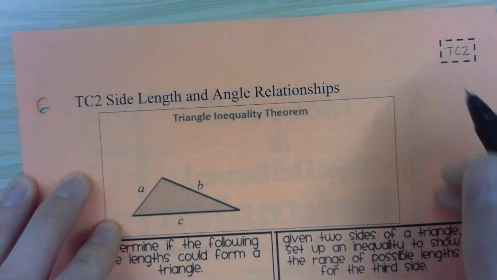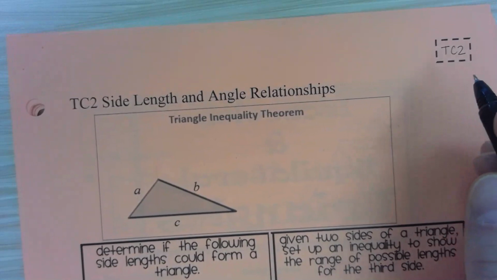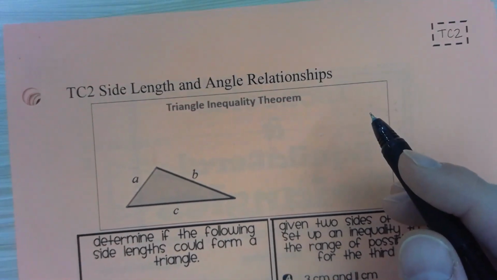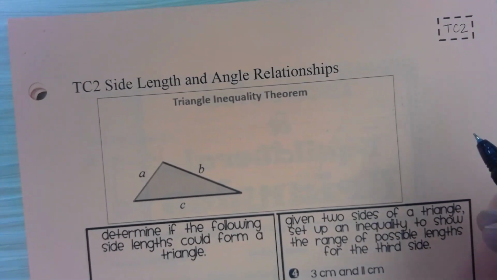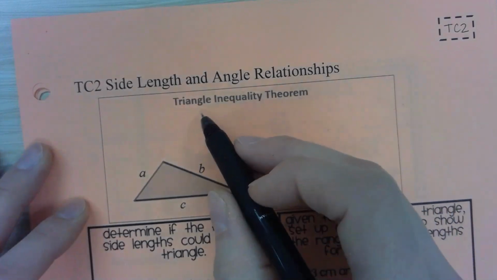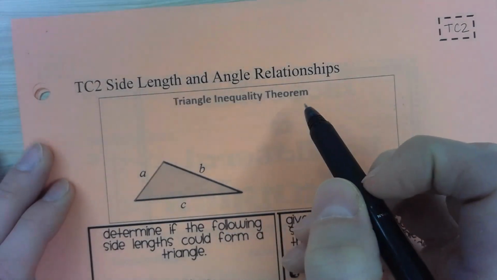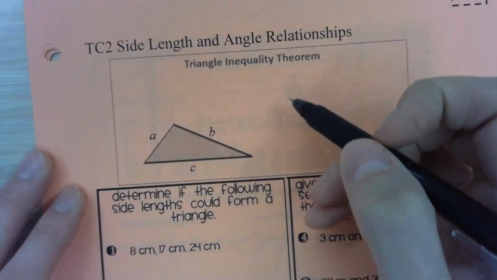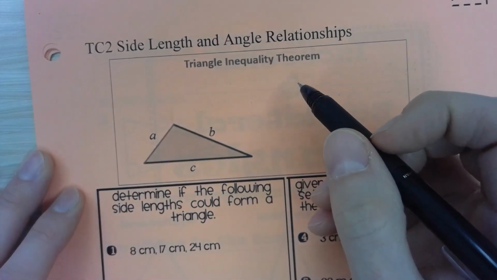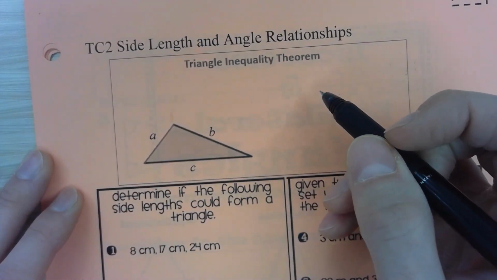Hello, geometry. Welcome to our next section, TC2, in which we're going to talk about side lengths and angle relationships in triangles. So the first thing we're going to talk about is the triangle inequality theorem, which is how we determine if given side lengths could even form a triangle.